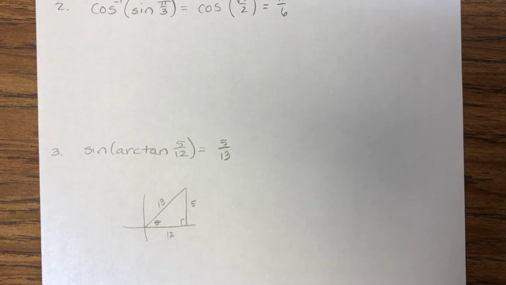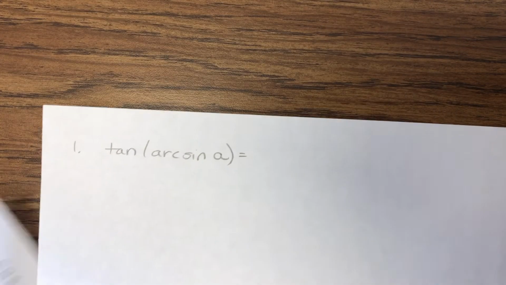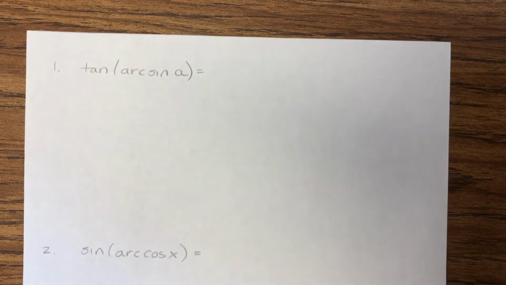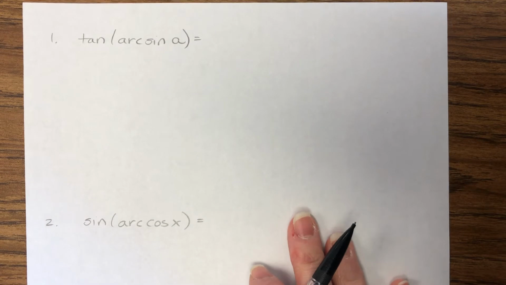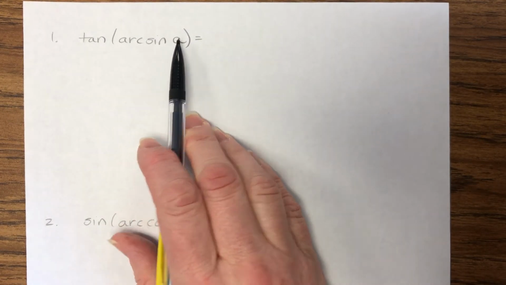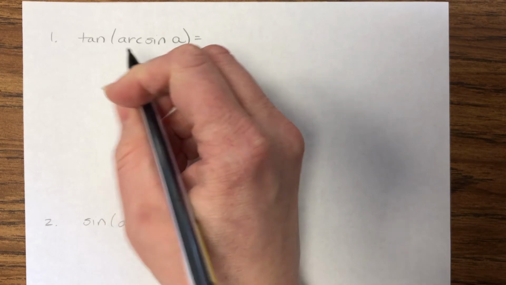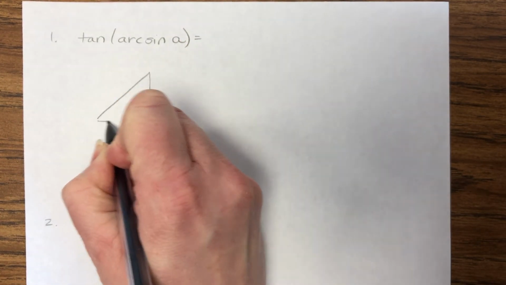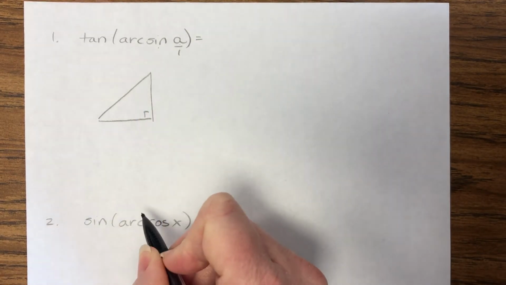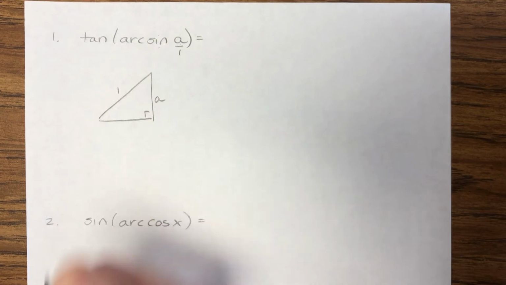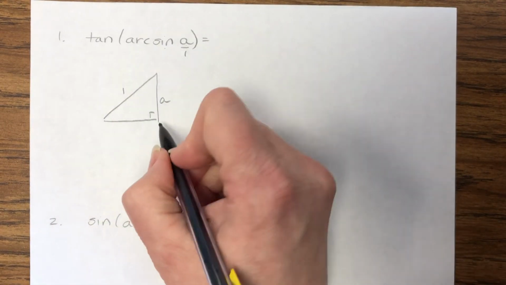In addition to that, they're going to give you the same kinds of problems, but they are going to have variables. So these you need to draw pictures, okay? So inverse sine of A, who knows what that is? For all of these, you don't have to worry about the signs. You can just put them all in quadrant 1. So every triangle I'm going to draw like this. The sine is A, and technically it would be A over 1. So you need to do the Pythagorean theorem.